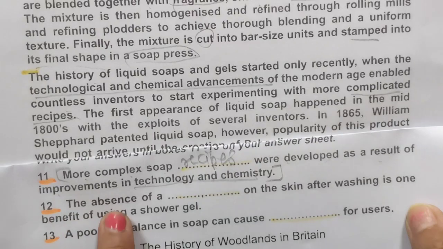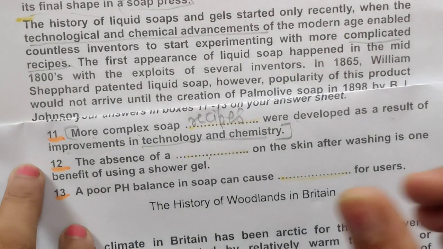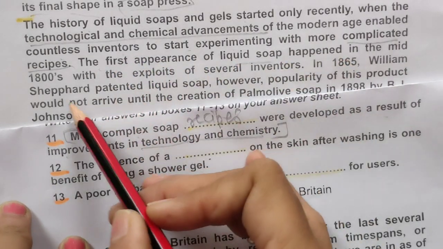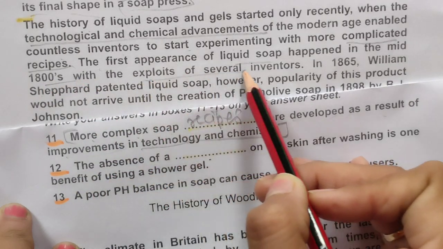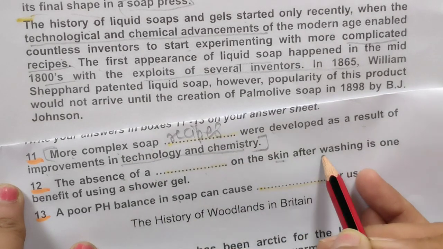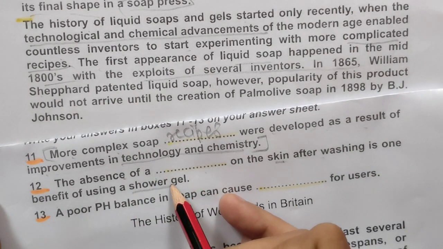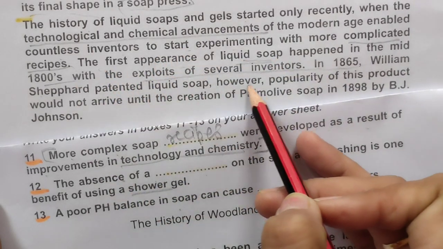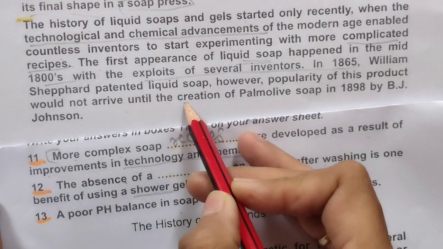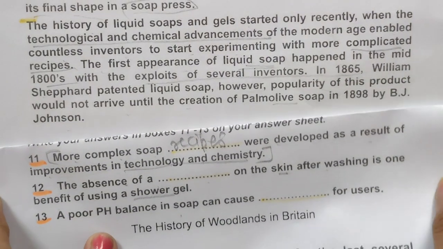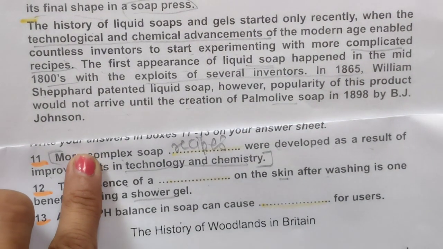Now next question. The absence of a dash on the skin. Absence. The first appearance of liquid soap happened in the mid 1800s with the exploits of several inventors. What they want: absence of a dash on the skin after washing is one of the benefits of using shower gel. The first appearance of liquid soap happened in this. However, popularity of this product would not arrive until the creation of this soap. Absence of pH balance. No, it means next paragraph, one paragraph is also left.